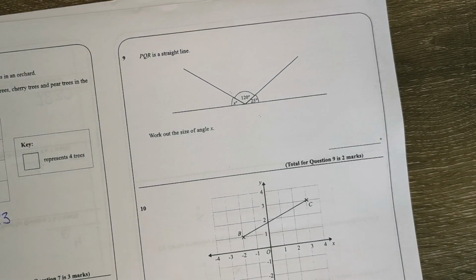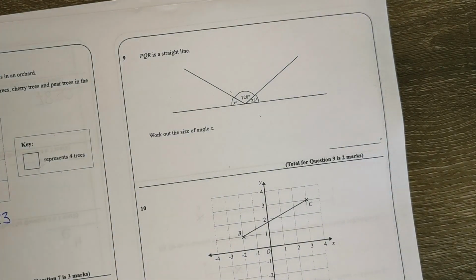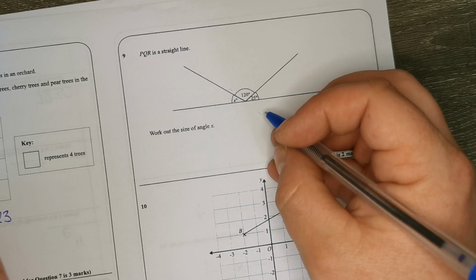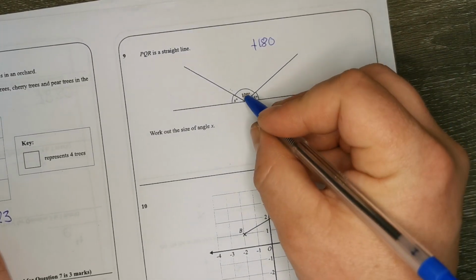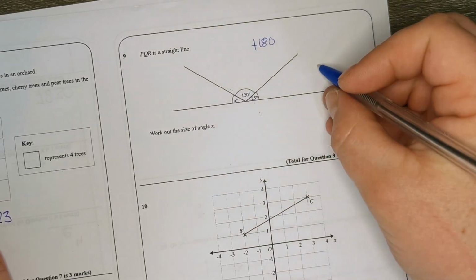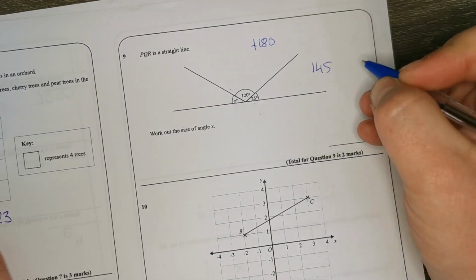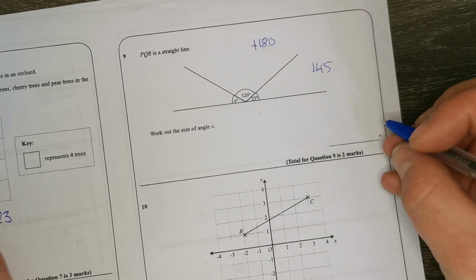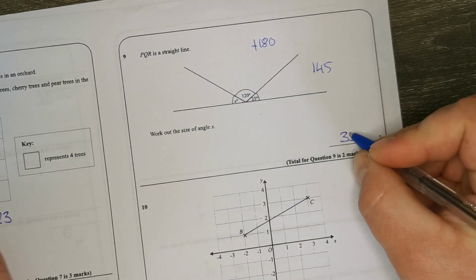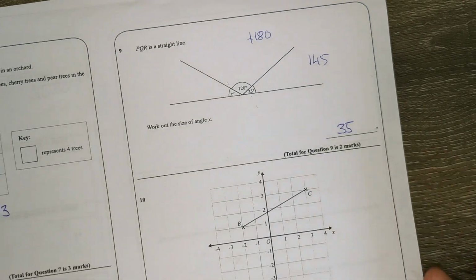PQR is a straight line. Work out the size of angle X. Right, I know that angles on a straight line add to 180 degrees. 120 plus 25 would be 145. So what do I need extra to get from 145 to 180? That'd be 35 degrees.